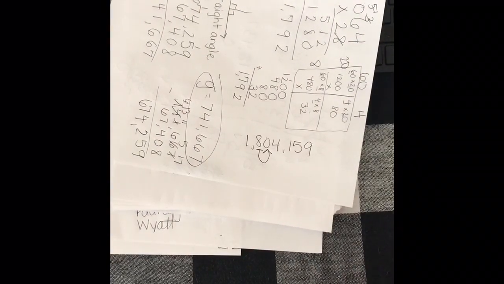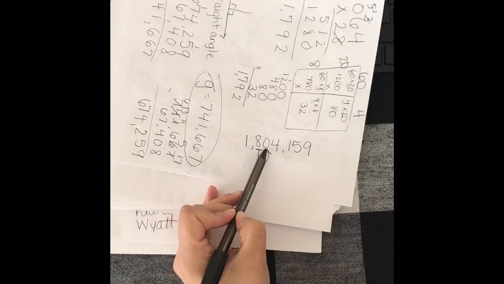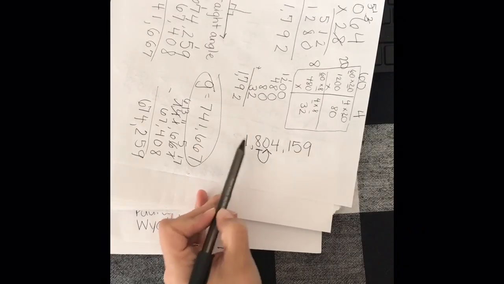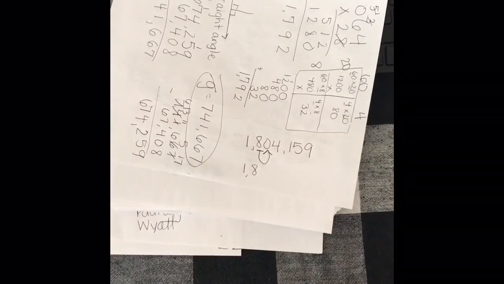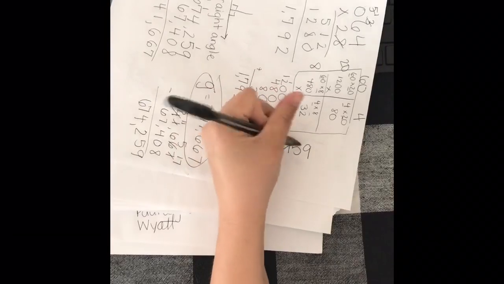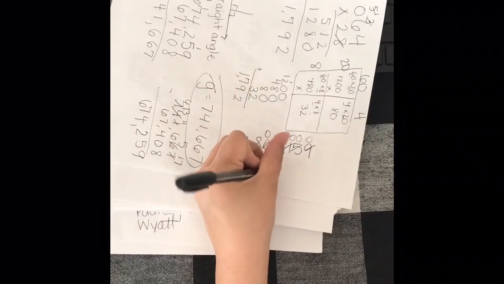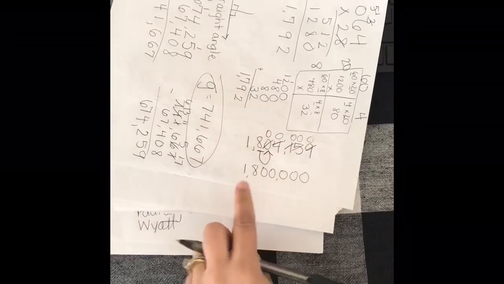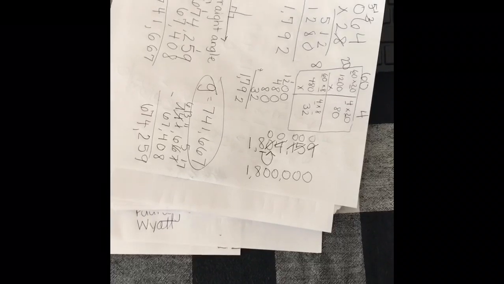0 to 4, stay on the floor. 5 to 9, climb the vine. Because I'm not doing anything, I'm staying on the floor, the 1,800,000 stay the same. All the rest after it become zeros. So it's approximately 1,800,000.